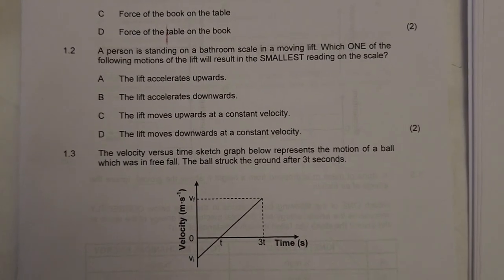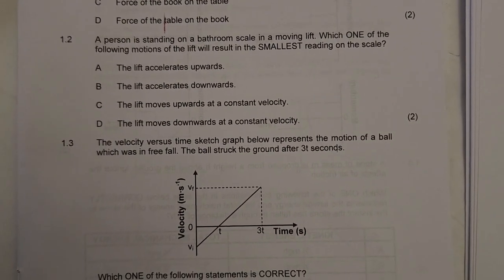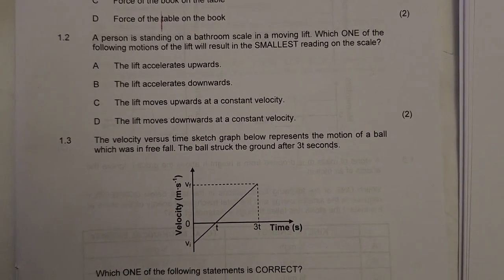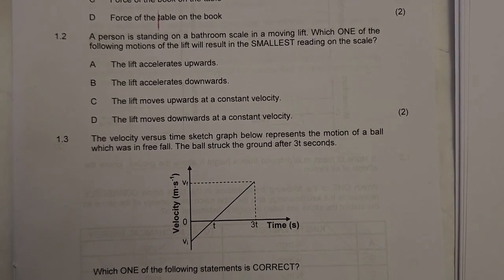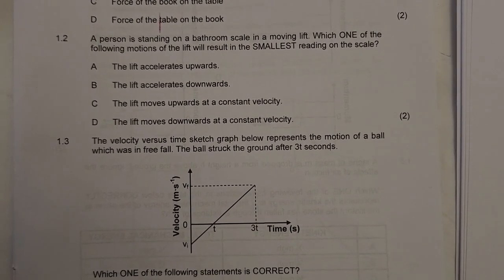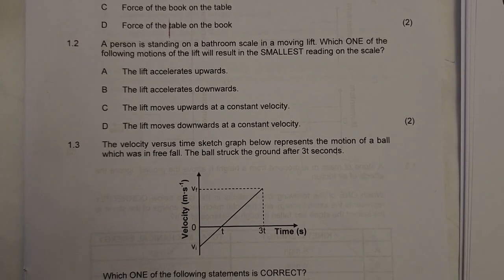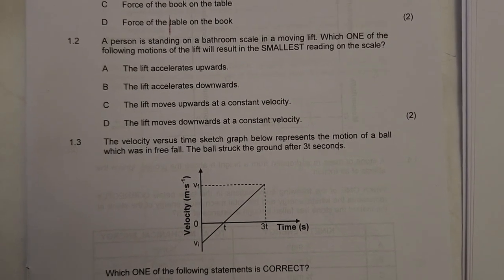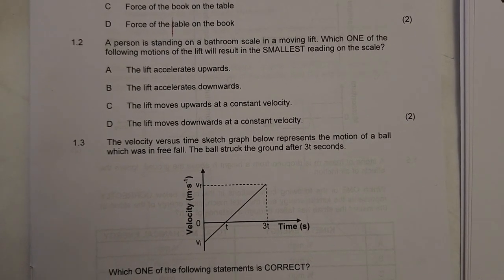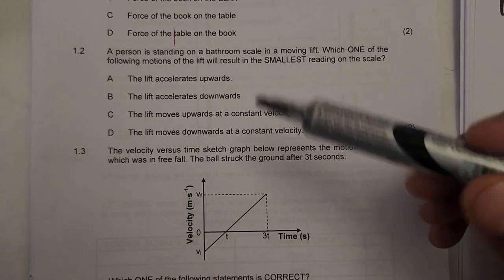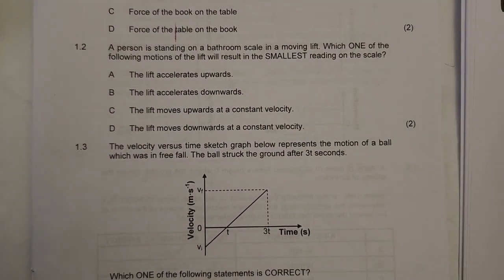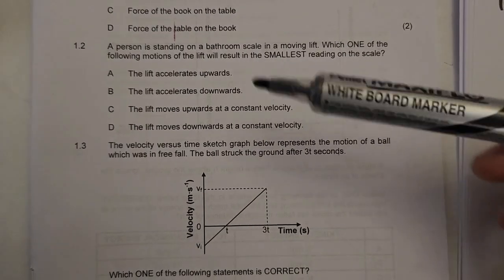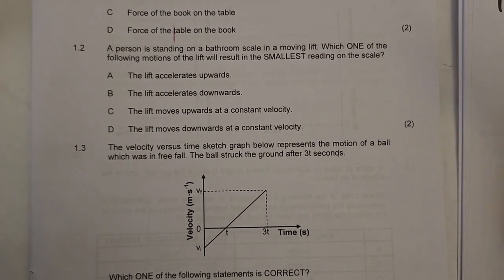1.2: a person is standing on a bathroom scale on a moving lift. Which one of the following motions of the lift will result in the smallest reading on the scale? Smallest reading means that the tension will be smaller than the weight. If the lift is going upward, the tension is obviously bigger than the weight. If the lift is stationary, the tension is equal to the weight.